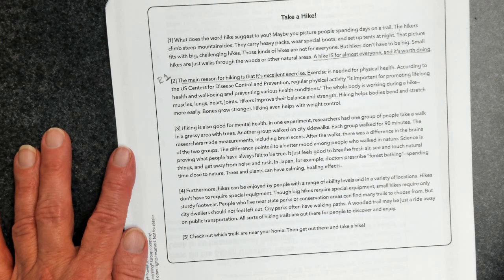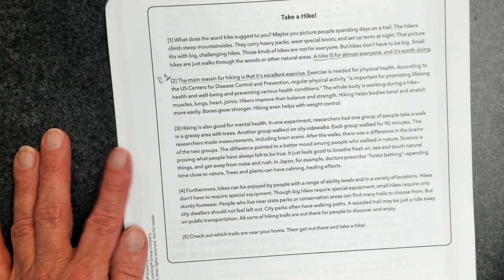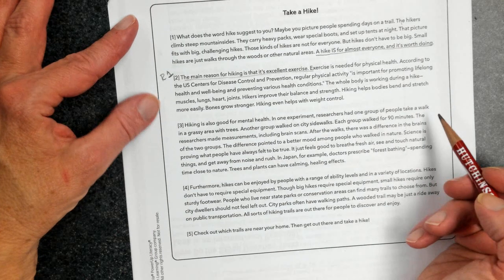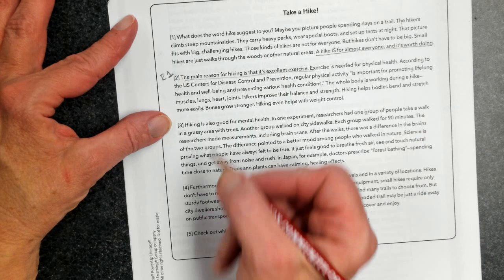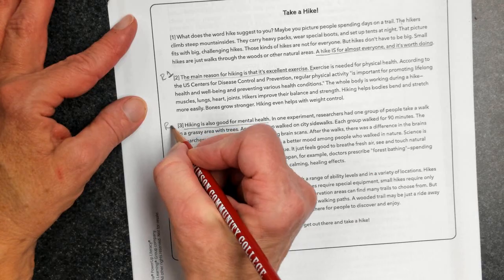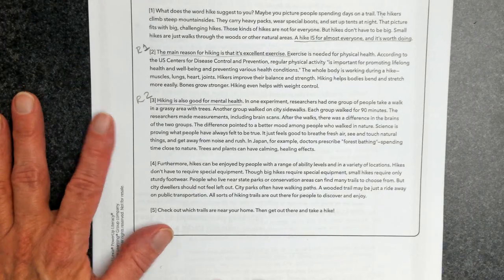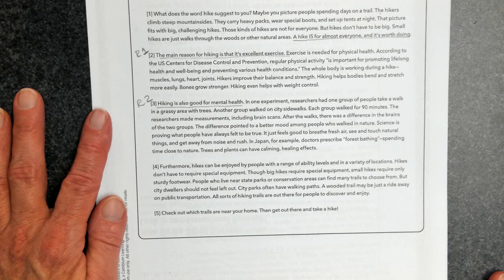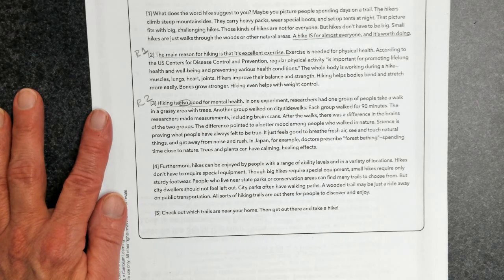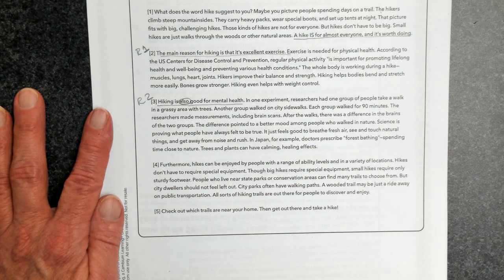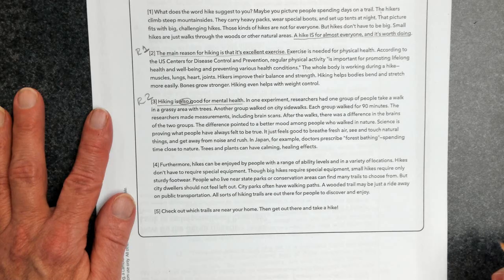Which paragraphs are you guys talking about? Hiking is also good for mental health. Exactly. Yep. In fact, what's the transition word there? Also. Yep. Good clue word right there. I see one more reason for hiking.